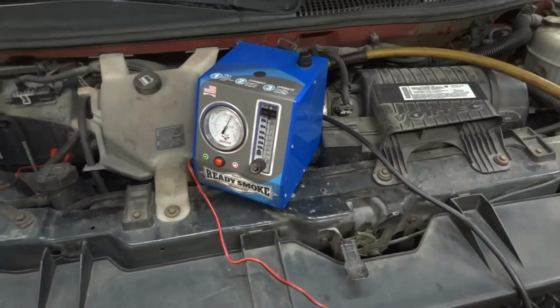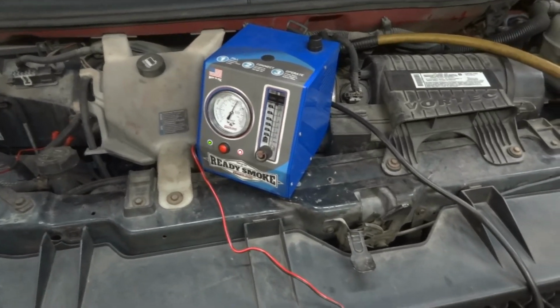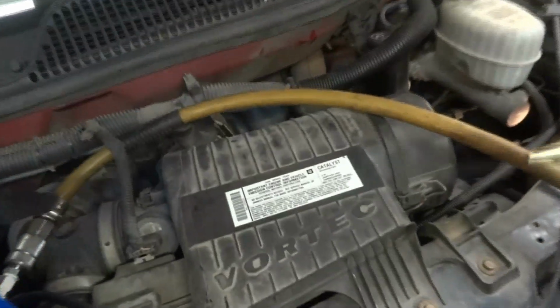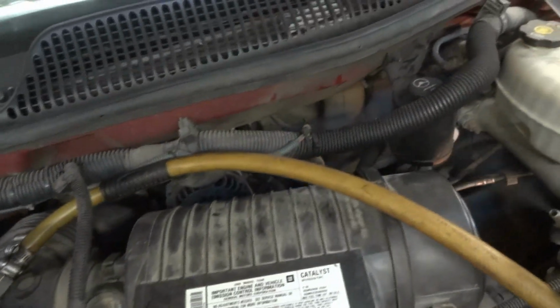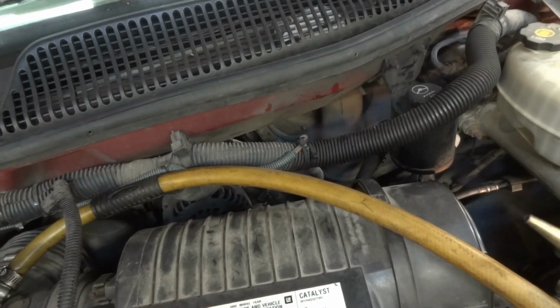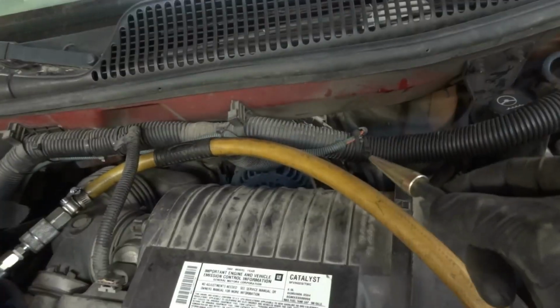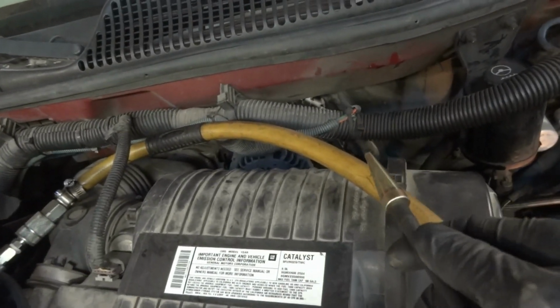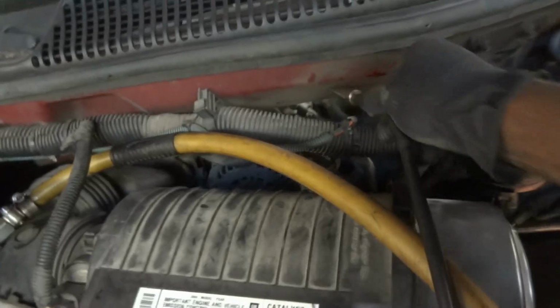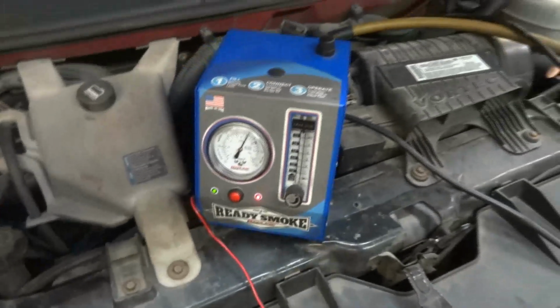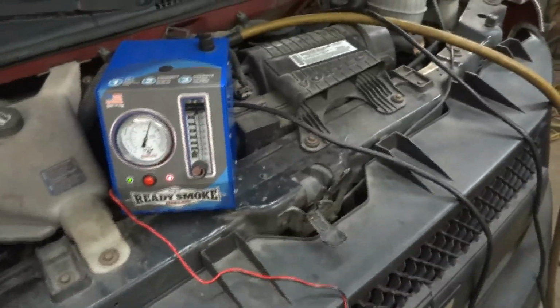So I got the smoke machine set up and turned on and ready to go. So right now we have smoke coming out of this tube over here. I hope you can see that. So we got smoke right over here. So I did remove the engine cover on the inside so we can get access to the service port on the evap tube. So I'm gonna feed this through. Okay, we're gonna connect this to the evap service port. So right now our smoke machine is on. So I'm gonna grab the scan tool.